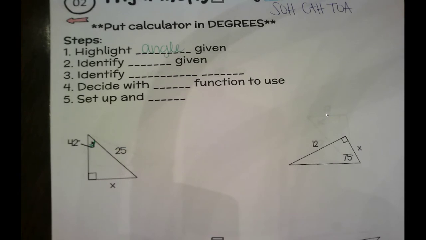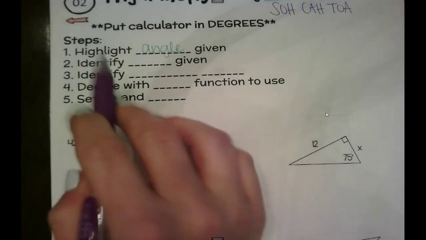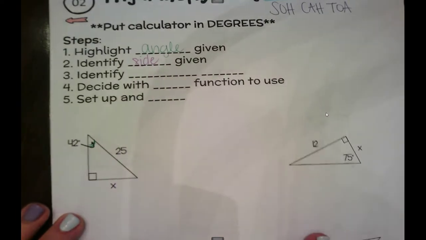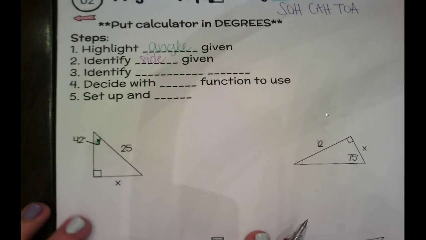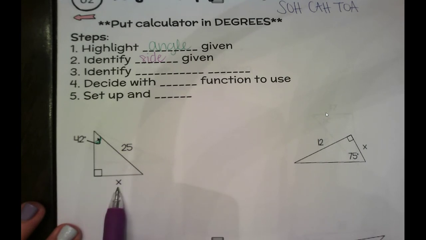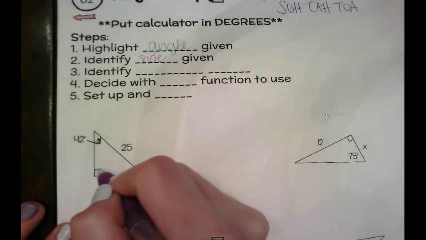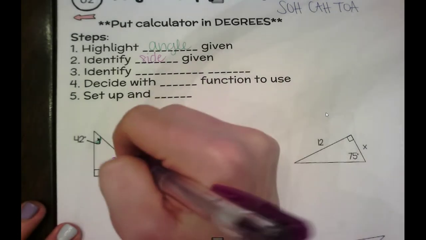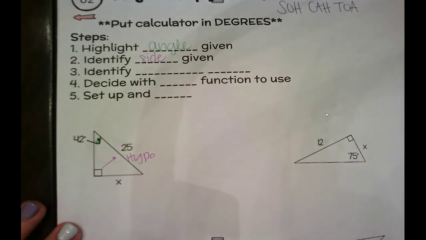Then we're going to identify which sides are given, meaning which one has a number. We don't know anything about this side. This is our missing side noted by the variable. The side that's given is the one across from the right angle. So remember, this is our hypotenuse. And I'm not going to write out that word every time.